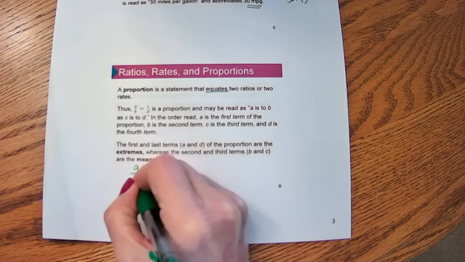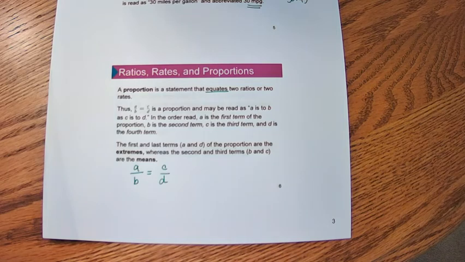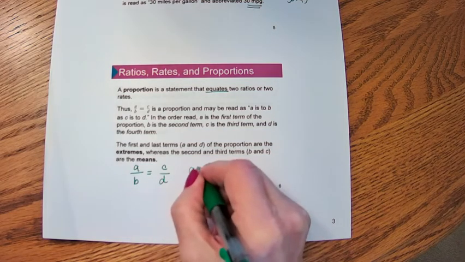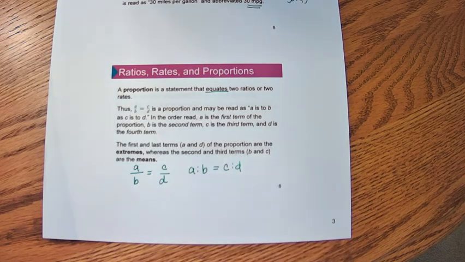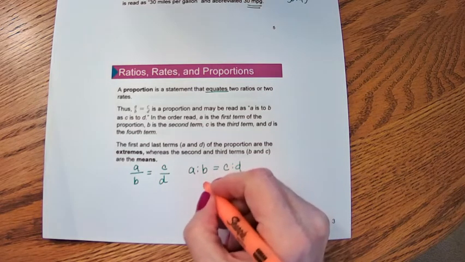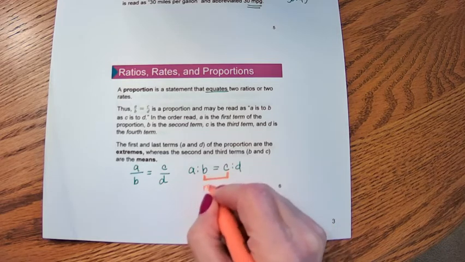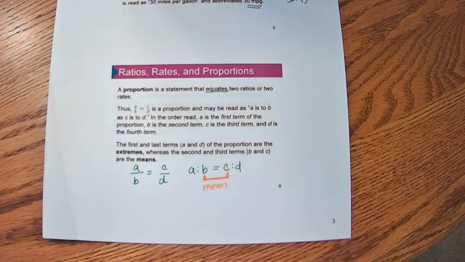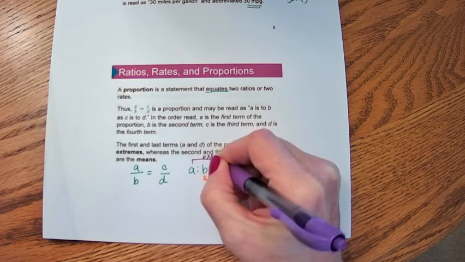So here I have A to B equals C to D. Another way I could write that is A over B equals C over D. And when you write it like that, you can see that in the middle here, we're going to call those the means. The means are in the middle. And here, the ones on the outside, we're calling those the extremes.